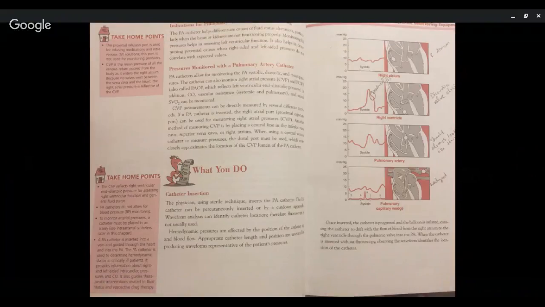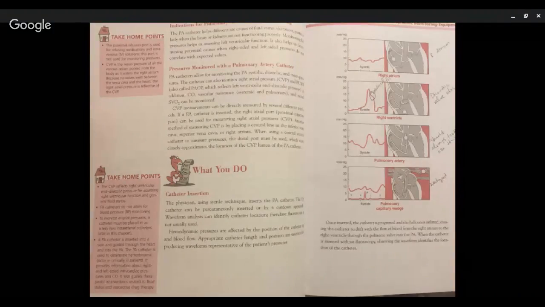A PA catheter is inserted into a vein and guided through the heart and into the PA. The pulmonary artery catheter is used to determine hemodynamic status in critically ill patients. It provides information about right and left-sided intracardiac pressures and cardiac output. It also guides therapeutic interventions related to fluid status and vasoactive drug therapy.